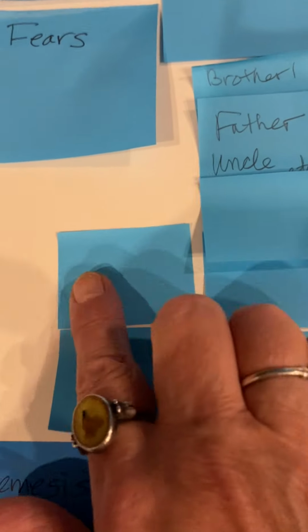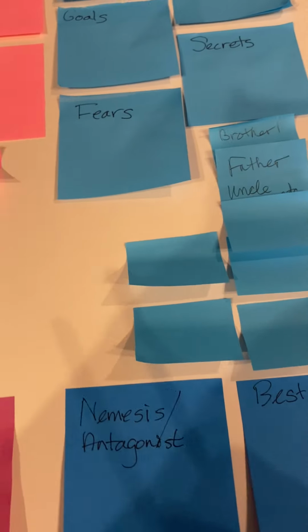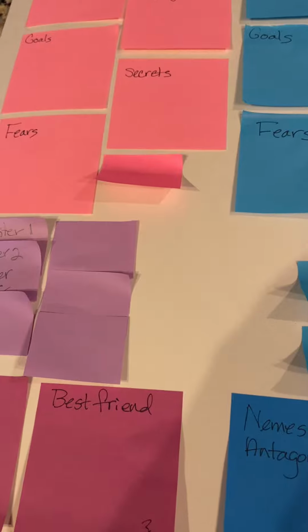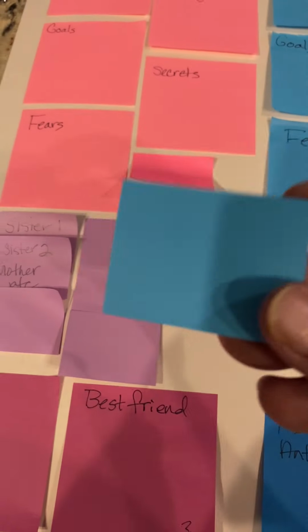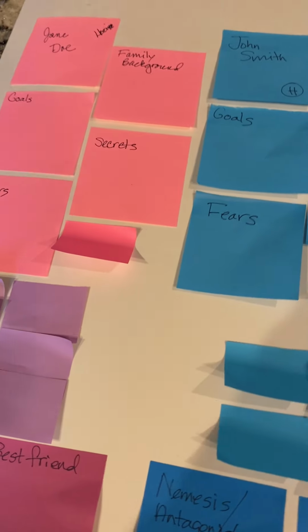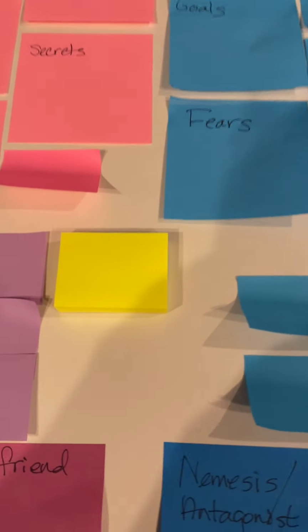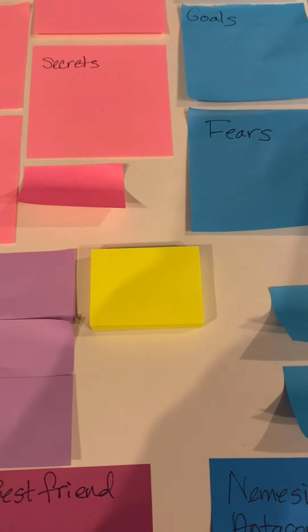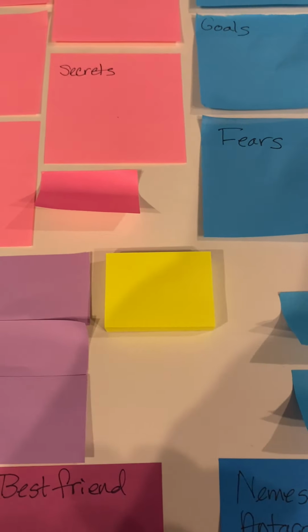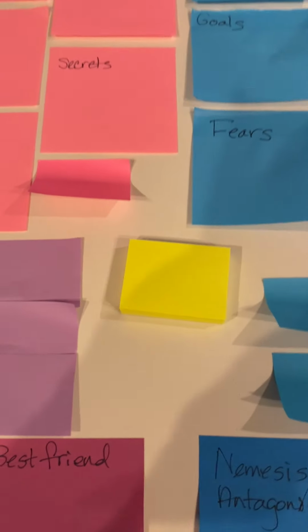Then I use the littler post-it notes for these secondary characters. And this could be anybody. You use these little tiny ones for any secondary character, right? Could be a family member. If you want, just to keep it all straight, you can get in another color for, let's say you're writing a murder mystery and you need the names of the squad members. You could use a different color for that.